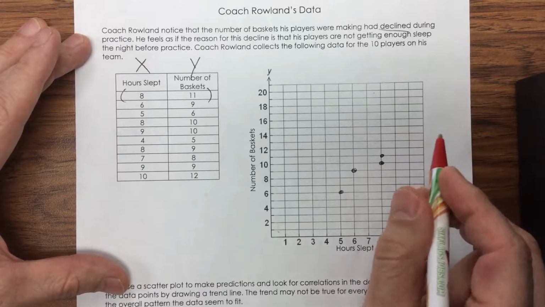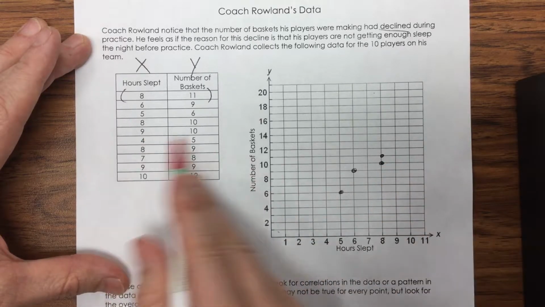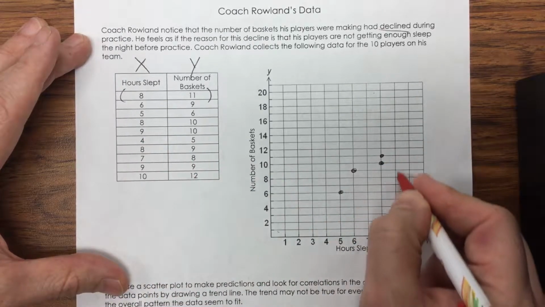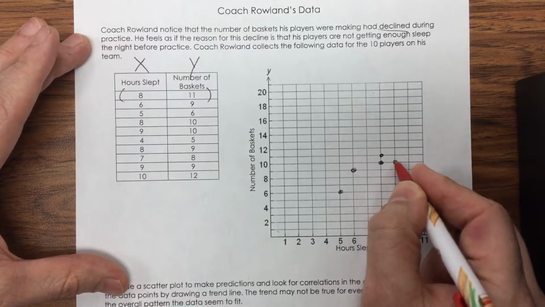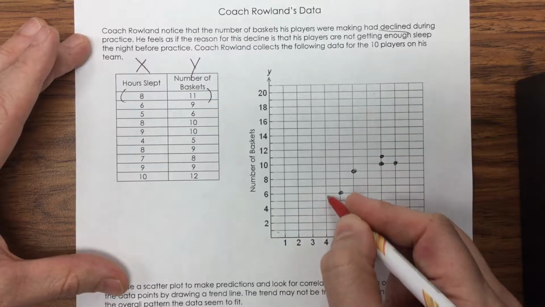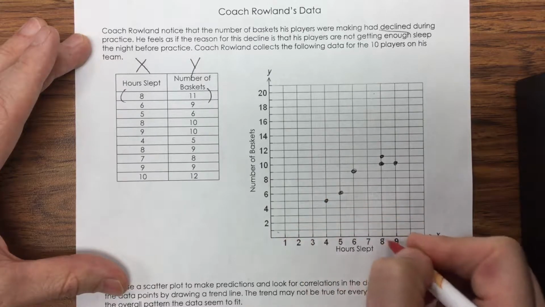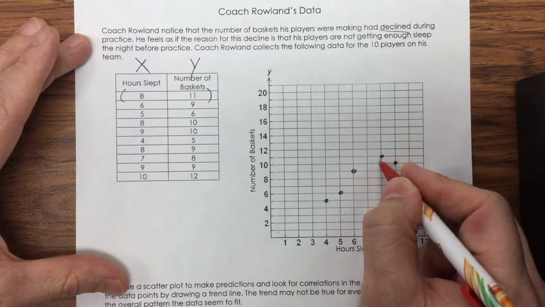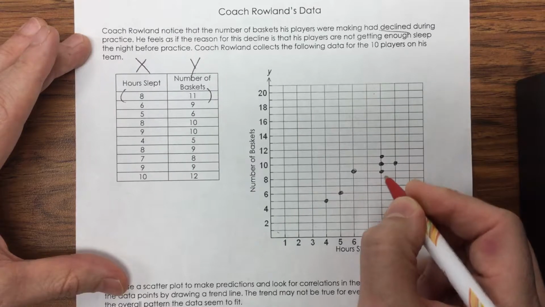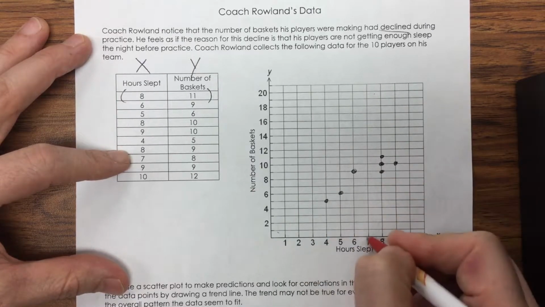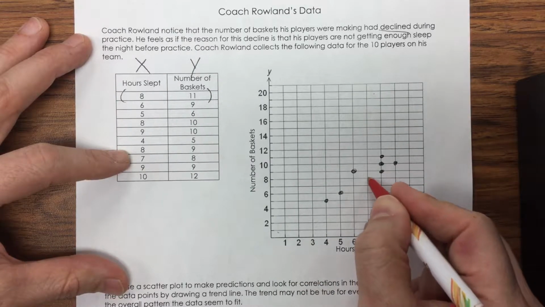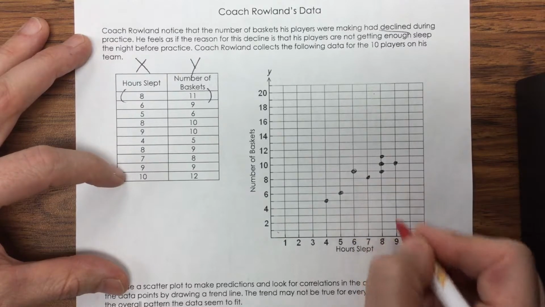It's not going to be linear. It's a scatter plot. 9, 10. 4, 5. 8, 9. 7, 8. 9, 9.